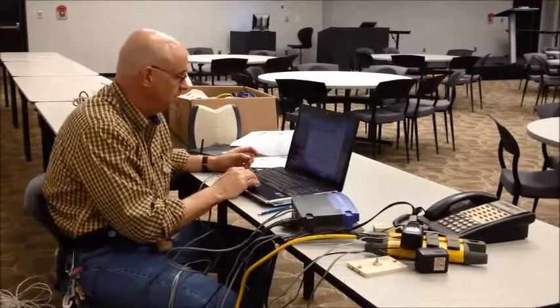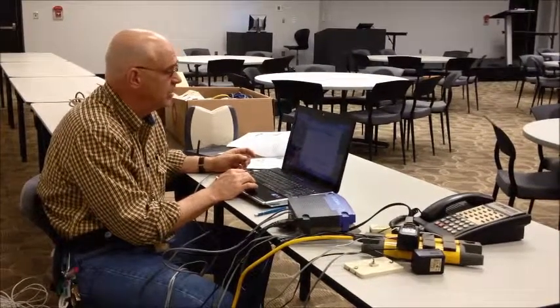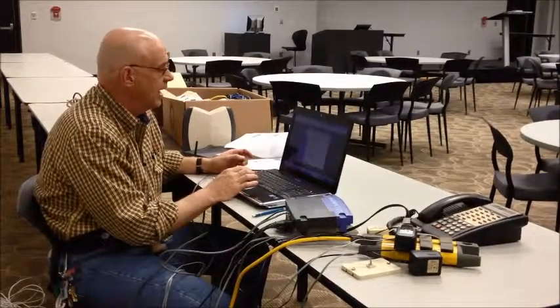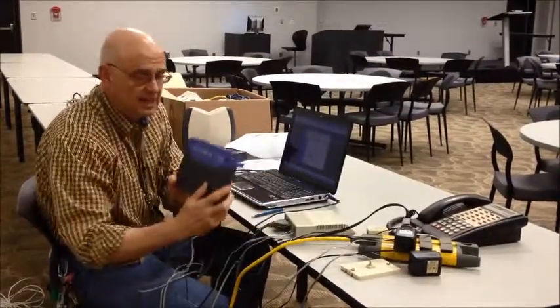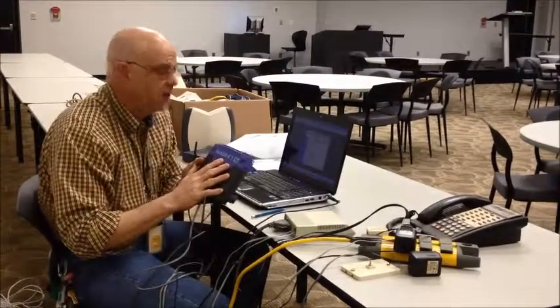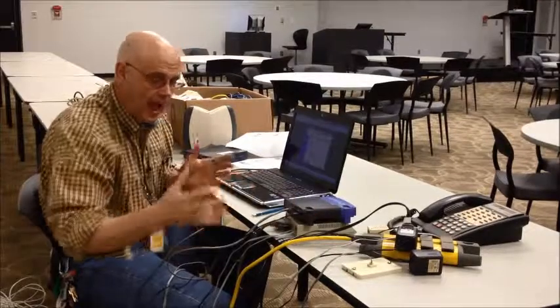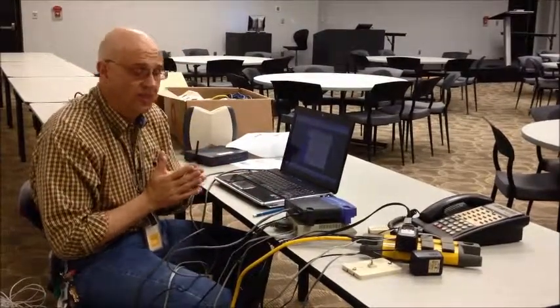You configured it by getting into the GUI interface. These boxes had GUI interfaces on them. You configured your login ID and password, got an IP address, and boom, you were on the internet.